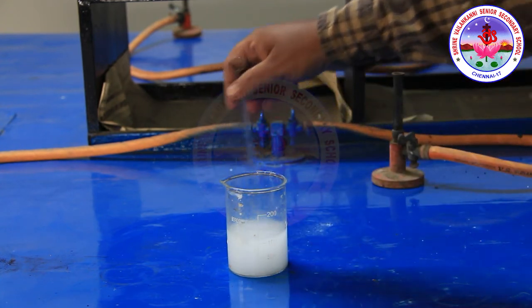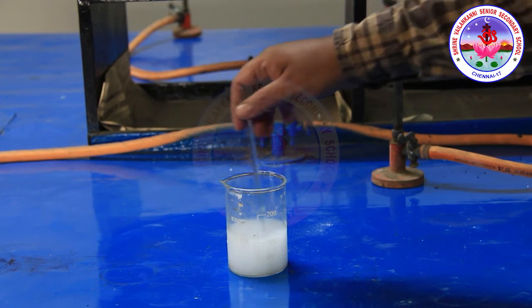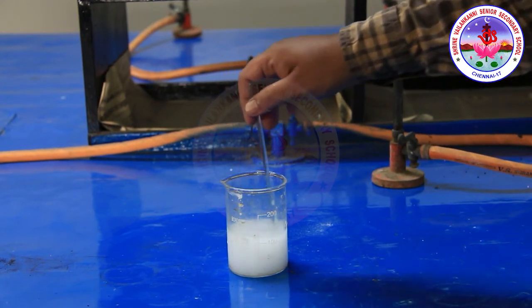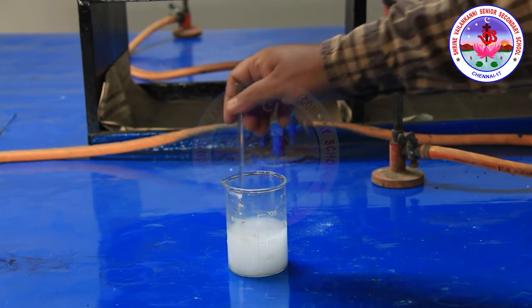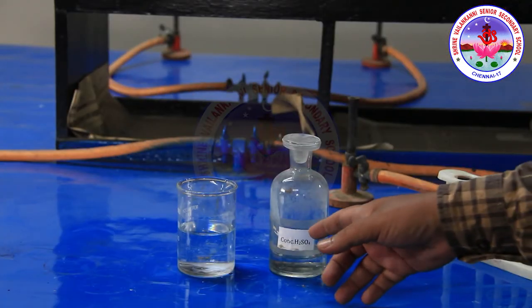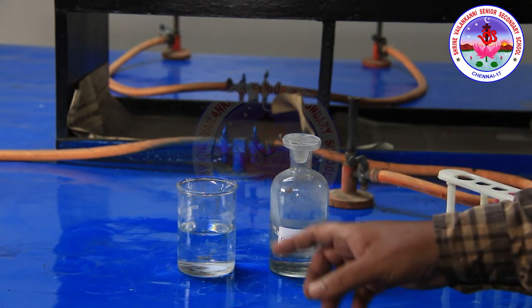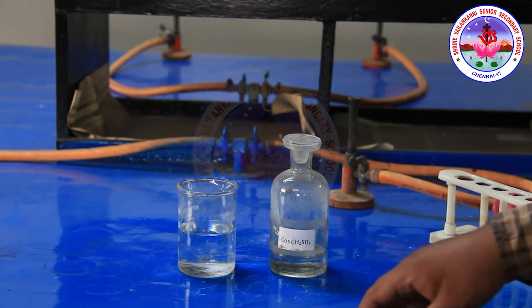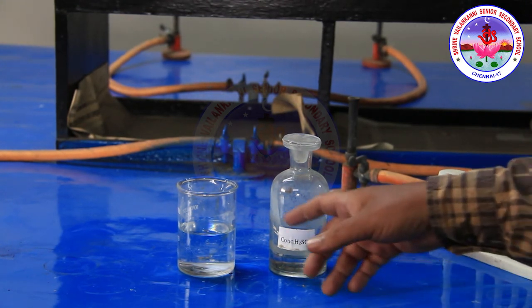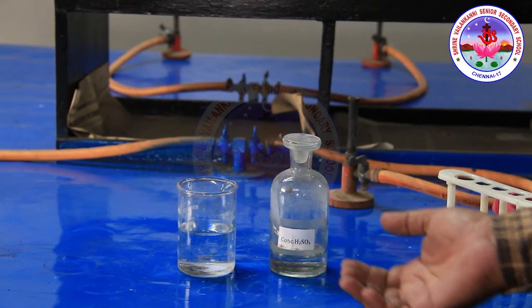Then I can show you one more experiment, an exothermic experiment, dissolving sulfuric acid in water. I will show you. See students, this is concentrated sulfuric acid and this is water. I am going to show the exothermic reaction. We have already seen that calcium oxide dissolved in water, you can feel the solution warm.